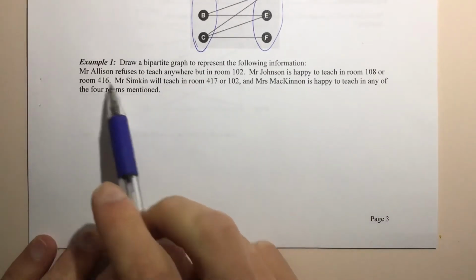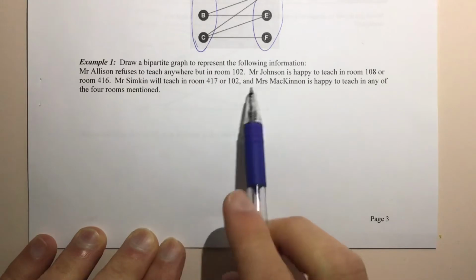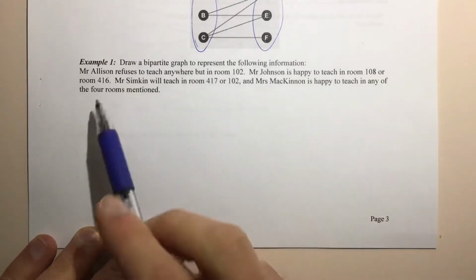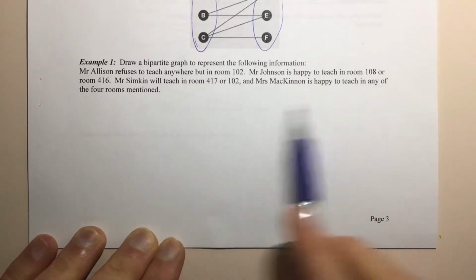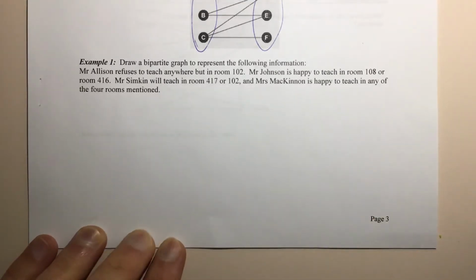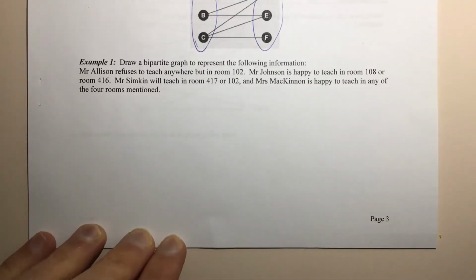This one says, Mr. Allison refuses to teach anywhere but in room 102. Mr. Johnson is happy to teach in room 108 or room 416. Mr. Simpkin will teach in room 417 or 102. And Mrs. McKinnon is happy to teach in any of the four rooms mentioned. It's a pretty old example. Firstly, a couple of these rooms are now non-existent and one of these teachers is retired.